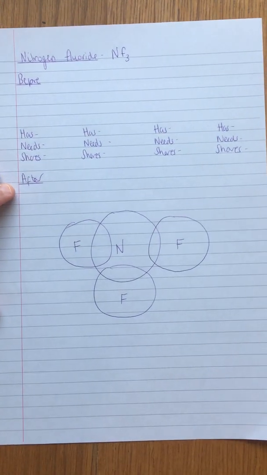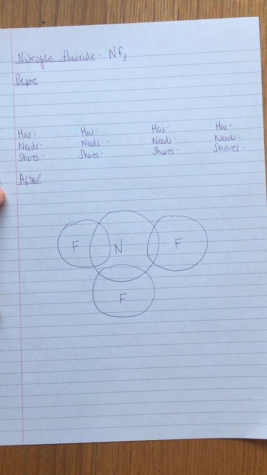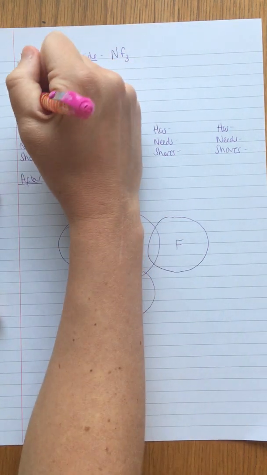Nitrogen fluoride. Okay, so this will be one of the harder ones that you'll have to draw. I am just going to give you a bit of a hint in a second as well, because hydrogen's slightly different, but it's easy, it's just slightly different. So before I have got nitrogen.